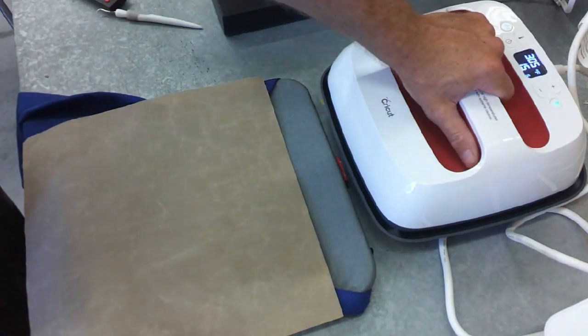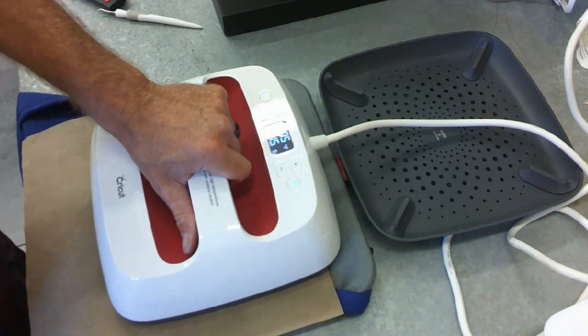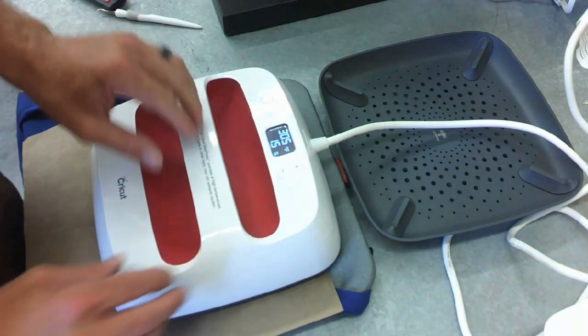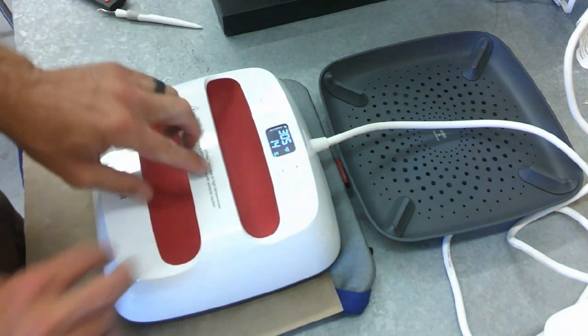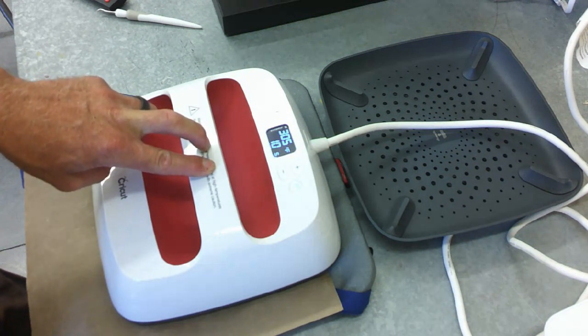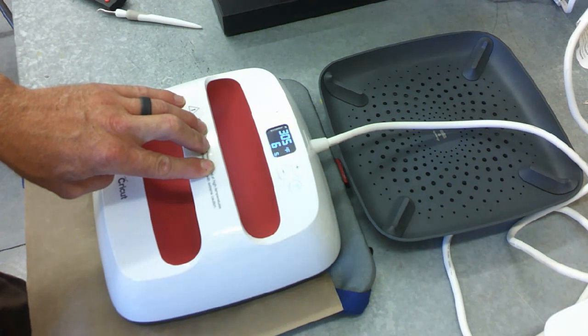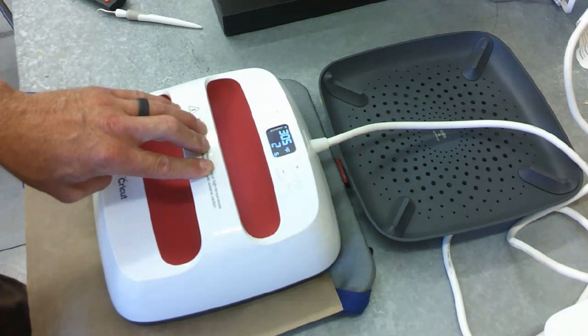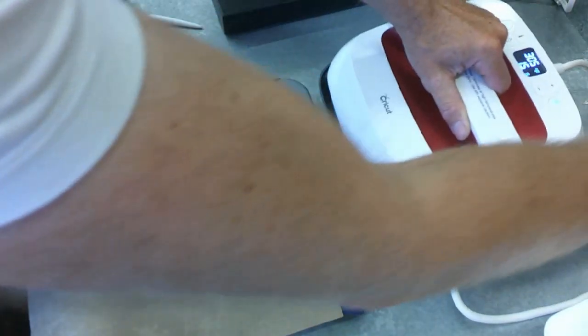So we're going to take the machine off. We're going to place it so that that vinyl is basically in the middle. And we're going to hit the green arrow, the little C, and it's going to count down. I'm going to put a little bit of pressure on it. I'm not pressing that hard. And then when it counts down, it'll beep, and we'll see how we're doing. If it's not stuck there, we're just going to do it again. So there we go. There is our 15 seconds.